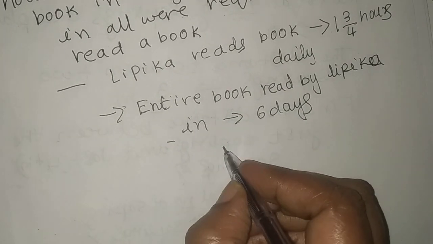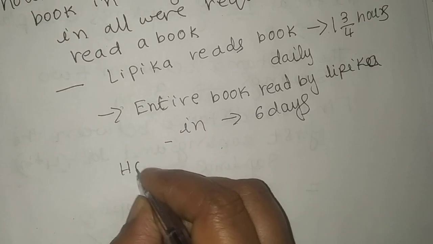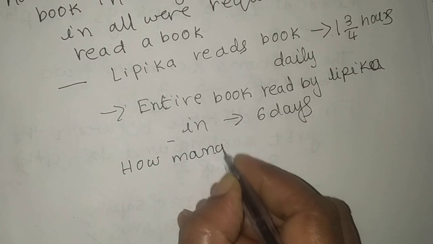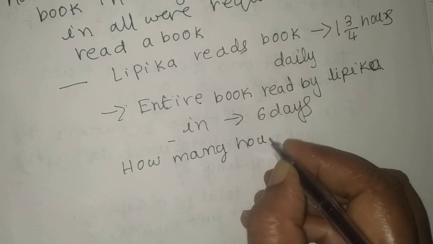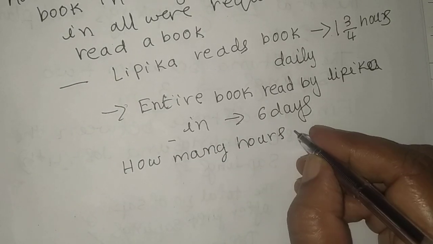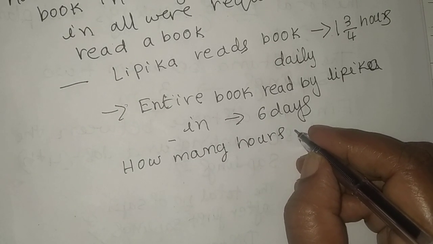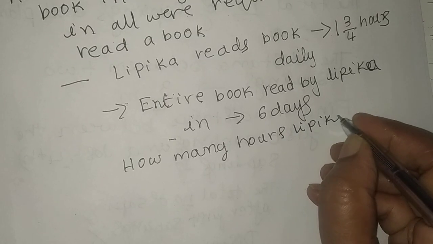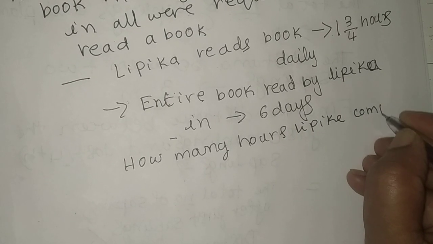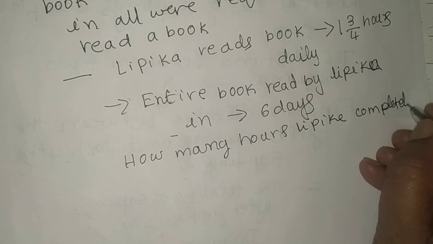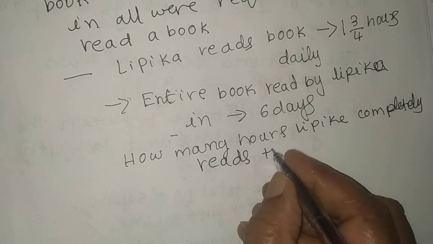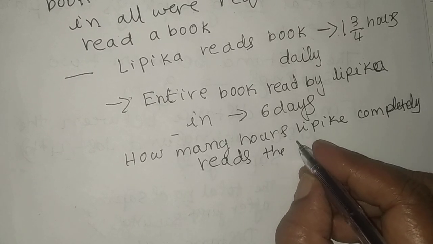So how many hours do we have to find? How many hours Fathima completely reads the book, that is within 6 days.